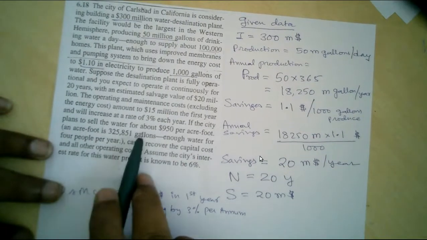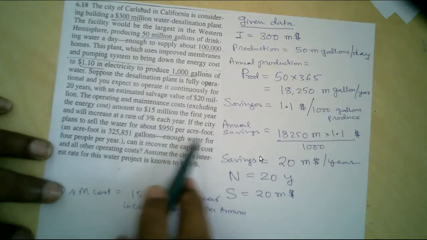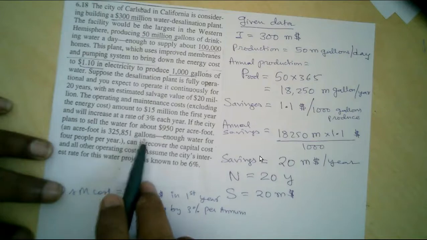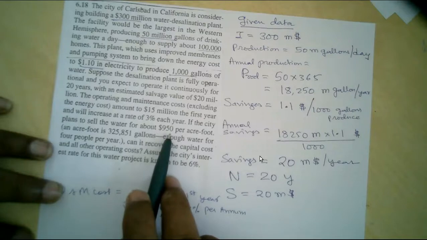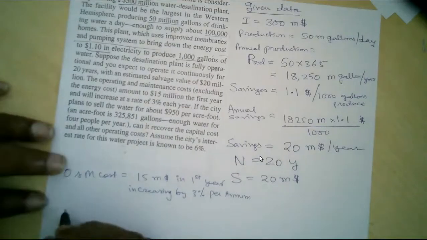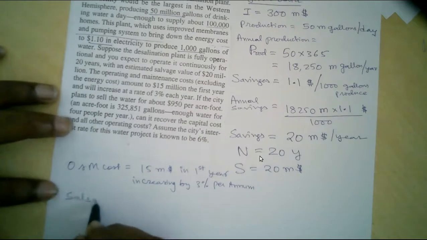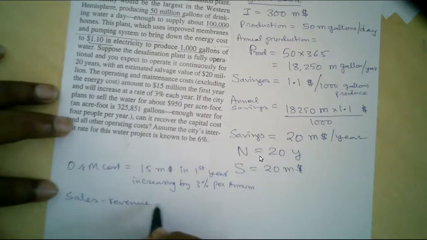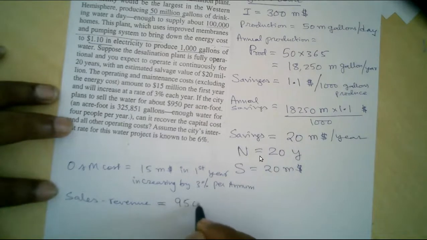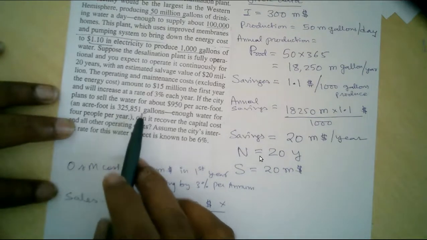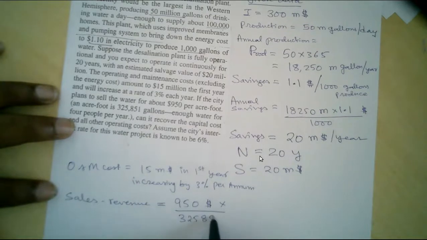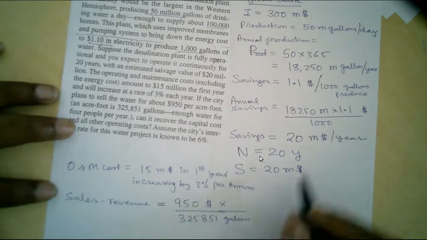If the city plans to sell the water for $950 per acre foot, an acre foot is 325,851 gallons, enough water for 4 people per year. Can it recover the cost? So here $950 is the selling price. Okay, so sales revenue will be $950 per 325,851 gallons, multiplied by the total annual production.